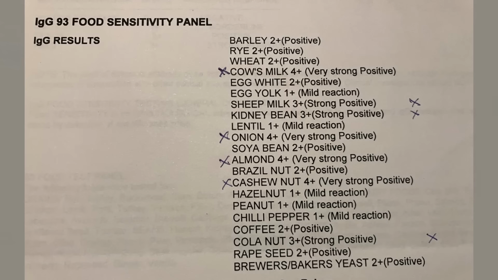Perhaps maybe in small amounts, but at least you don't have to give them up forever. I discovered that I had actually done an IgG food panel previously back in 2007, so that was nearly 20 years ago, but I'd forgotten about it completely. And when I look back now at these results, you can see at that stage I was reacting to barley and rye as well as wheat, but very strongly to cow's milk at that time, and also a little bit to eggs.